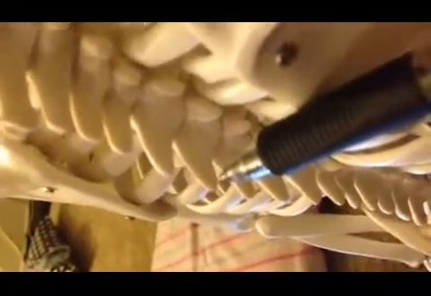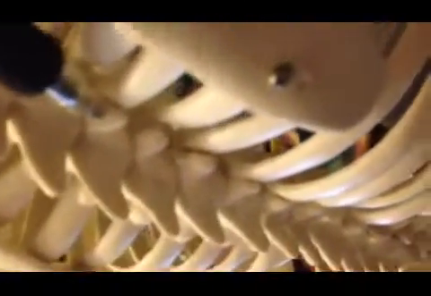The thoracic region has 12 vertebrae, and the spinous process would be here. The transverse process is here. The intervertebral foramen would be in between there.